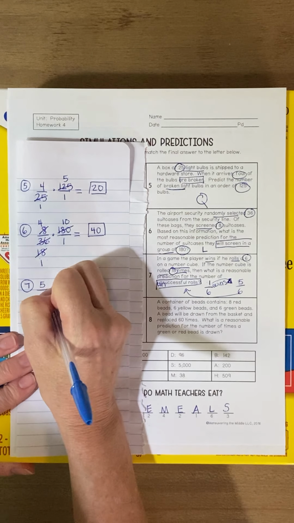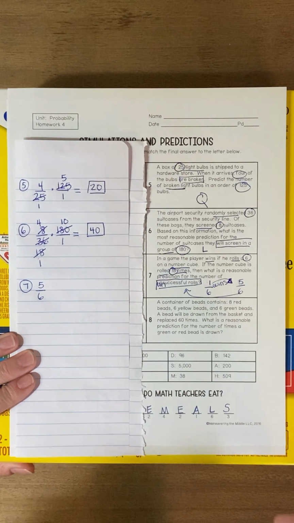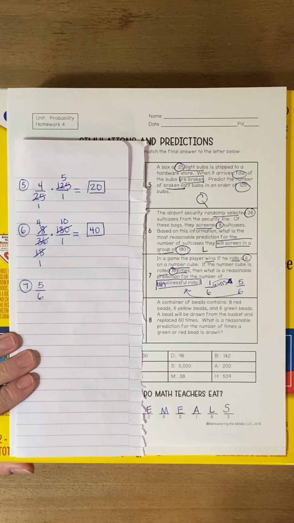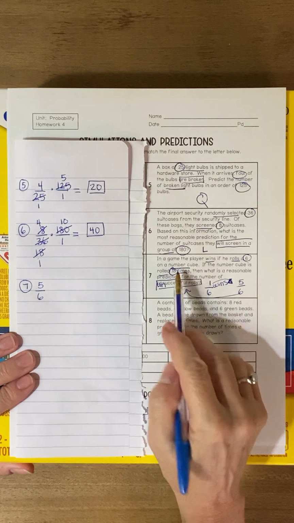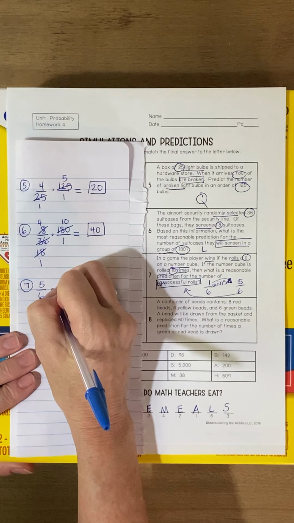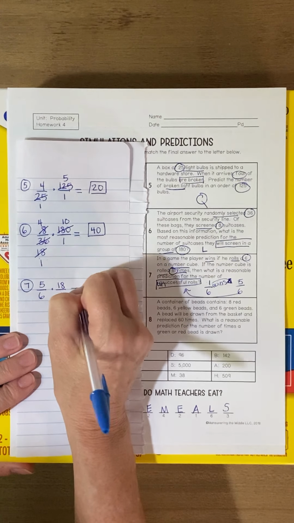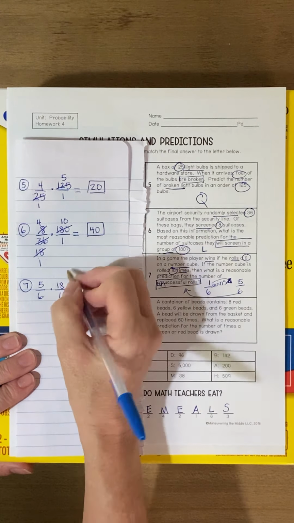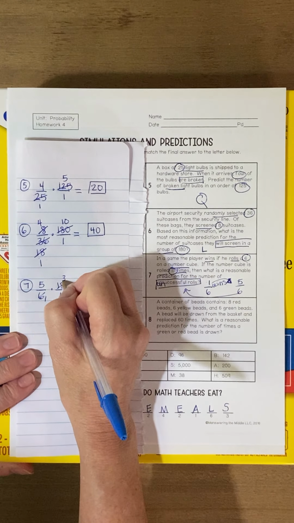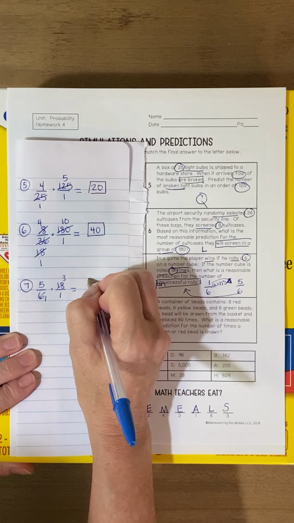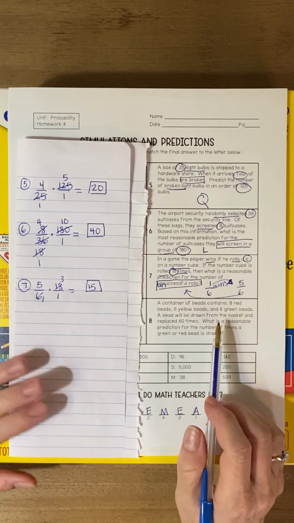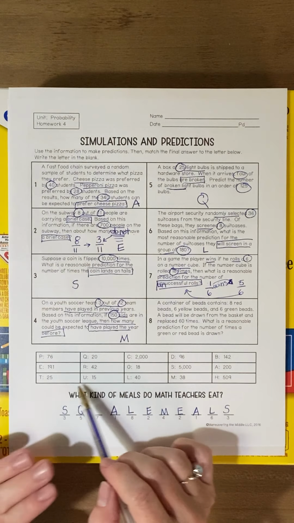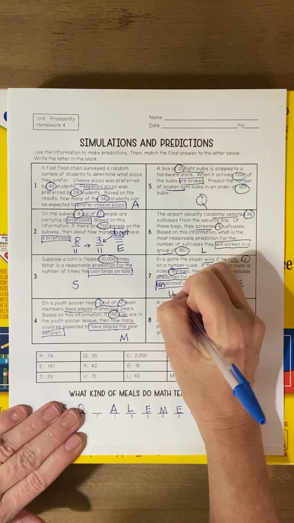So 5/6 of the times will give us an unsuccessful outcome, and that's out of 18 times that we're going to do it. These are both divisible by 6, so 1 and 3, 5 times 3 is 15. So 15 out of the 18 times we predict we're going to lose. And that will be a U.